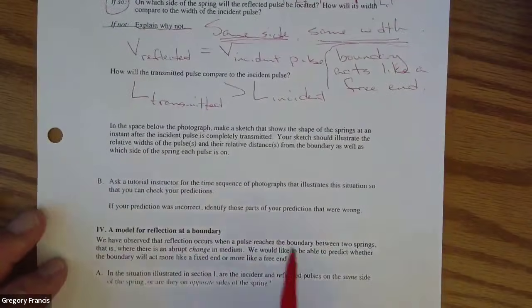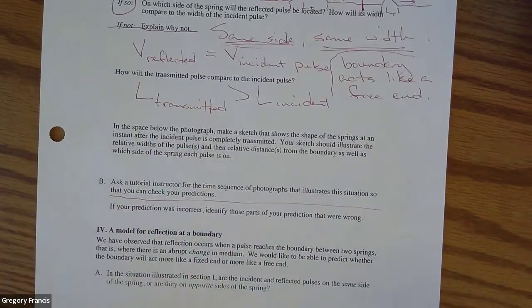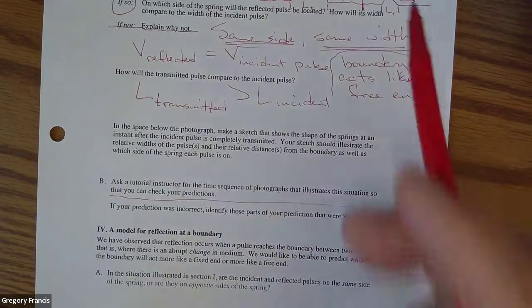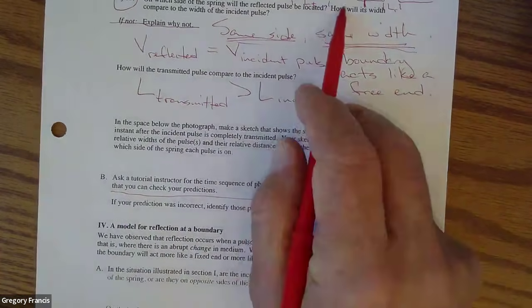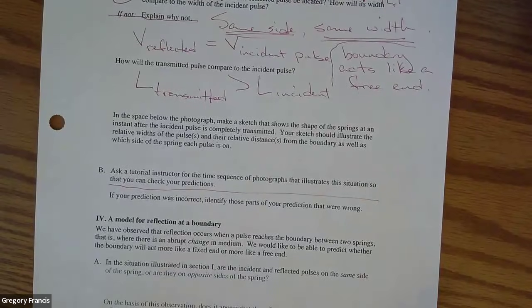There's a series of photographs that show this. It's pretty blurry. What I've got is a Xerox of a Xerox of a Xerox. It looks like this. So take my word for it. Our prediction is correct.